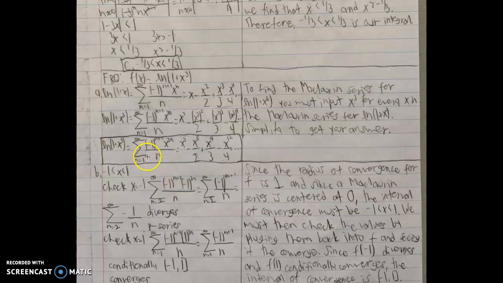Knowing this, we get the series from n equals 1 to infinity of negative 1 to the power of n plus 1 times x to the power of 3n, since we had to cube it, over n, is equal to x cubed minus x to the power of 6 over 2 plus x to the power of 9 over 3 minus x to the power of 12 over 4, etc. And that's how we got our answer.